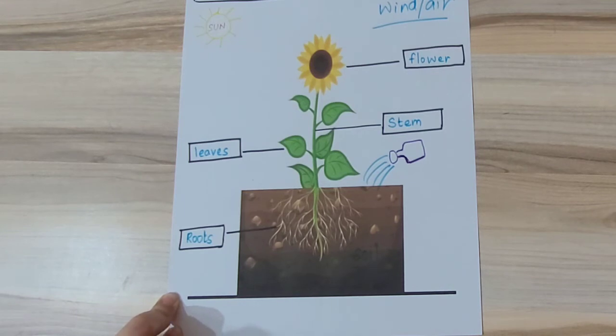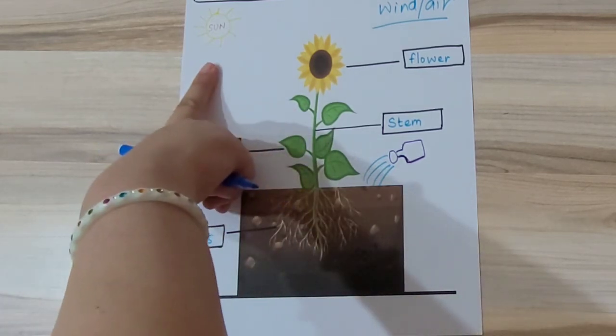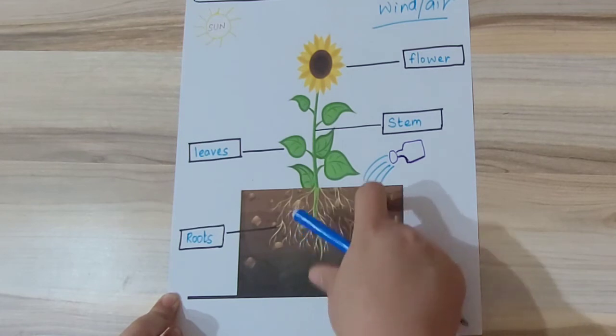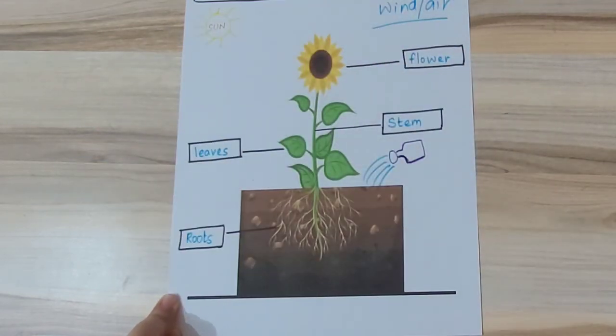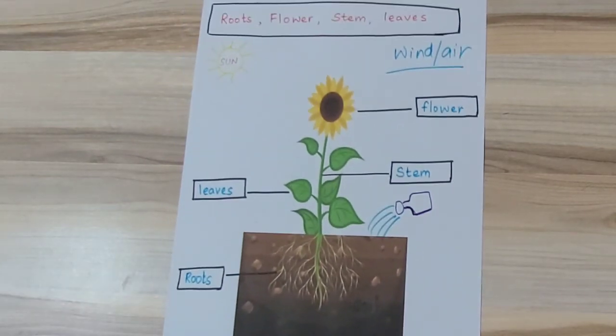So these are the 4 things which we have discussed. These are the 4 important things which a plant needs to grow: soil, sunlight, water, and air. And also we have discussed the parts of the plant.